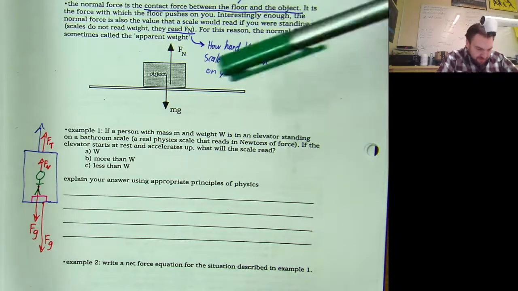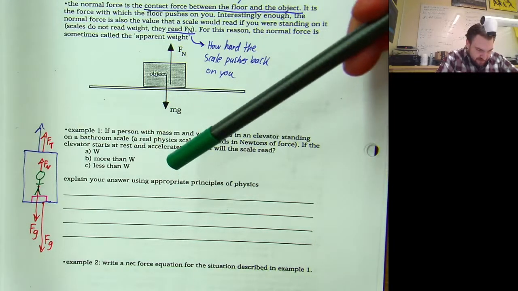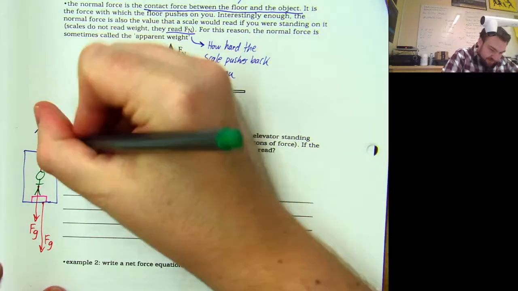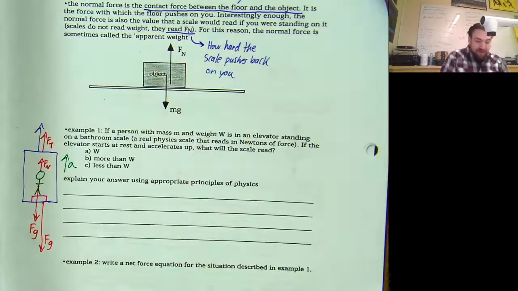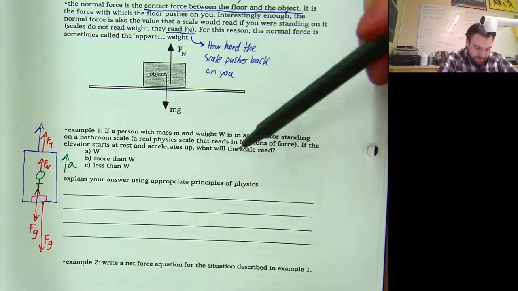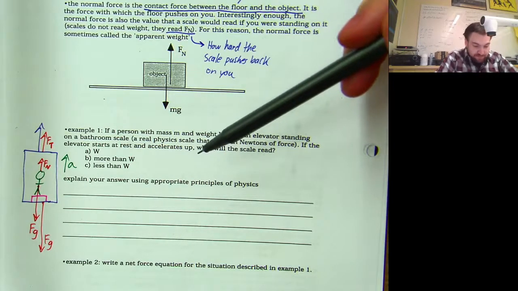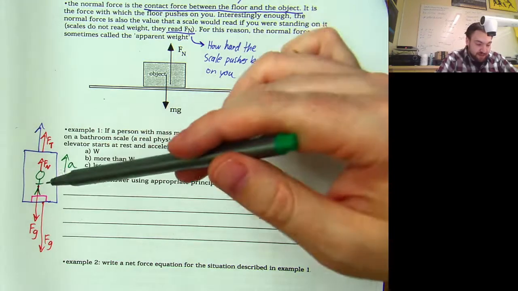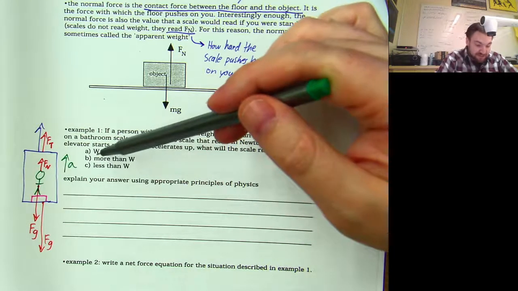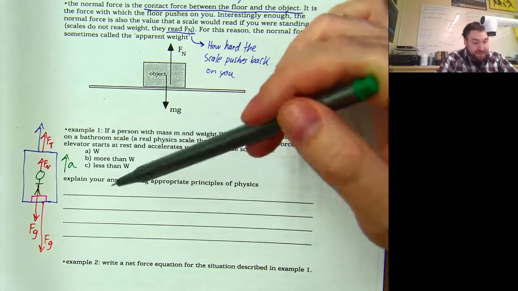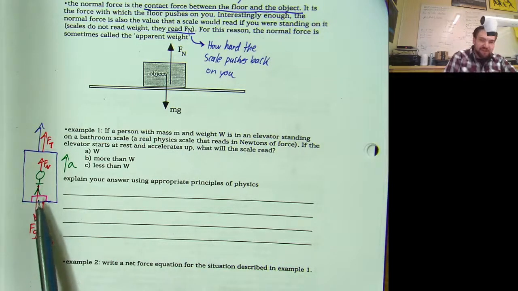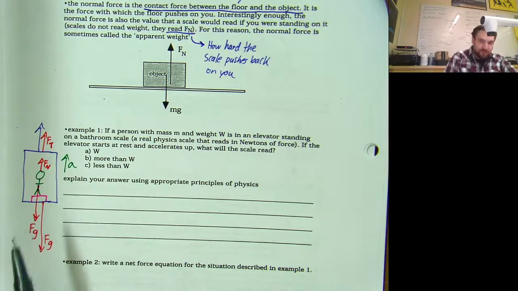The question is, if the elevator starts at rest and starts to accelerate upwards, so we have an upwards acceleration, what is the scale going to read? Is the scale going to read a value that is the same as the weight, greater than the weight, or less than the weight? Now, we've already said scales measure normal force, so they're measuring the force pushing upwards on the person.